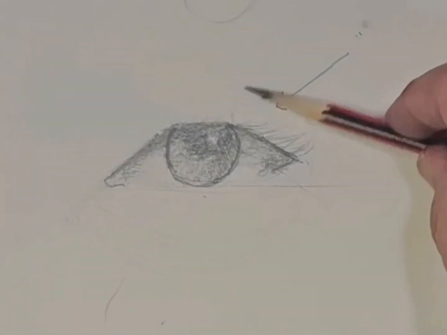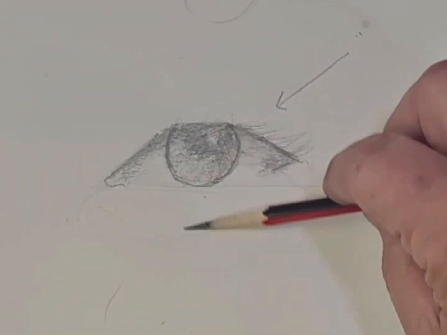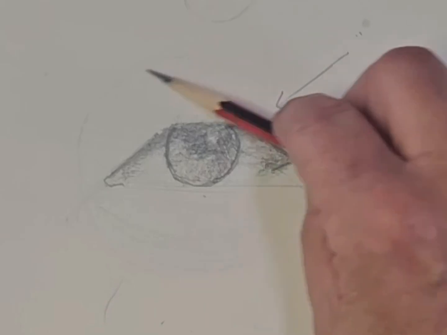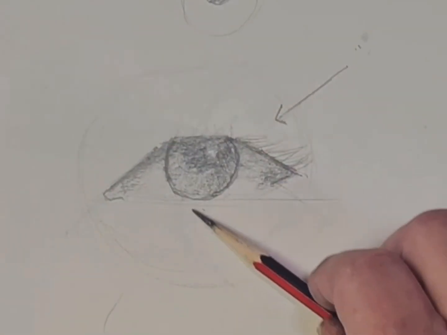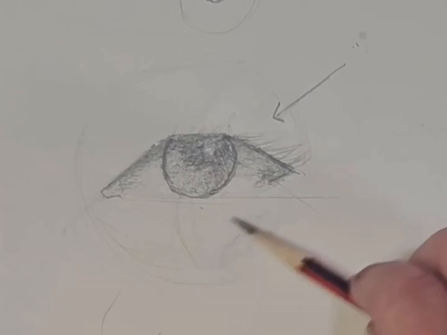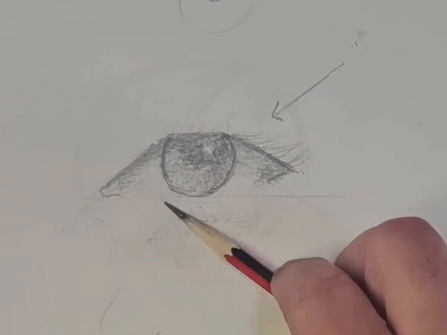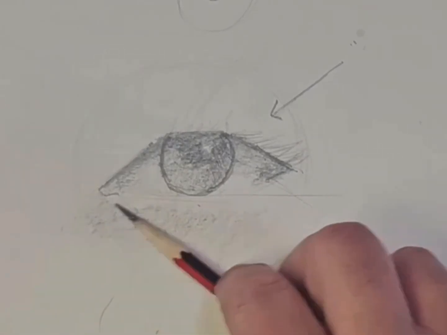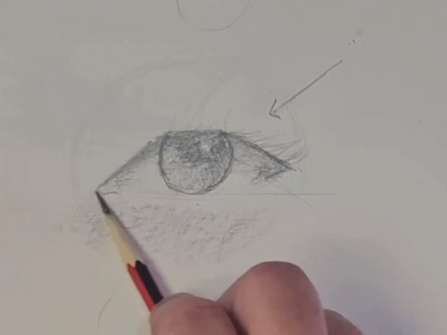This occurs because the surface curves away from the light source, making it progressively darker. The shadow value will vary gradually from light to dark. I use this gradation to extend the shadow to just beneath the iris.